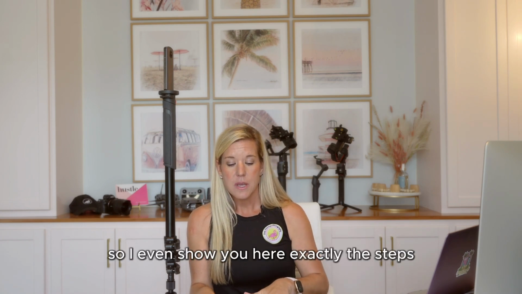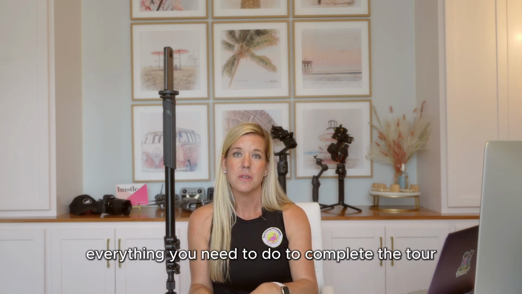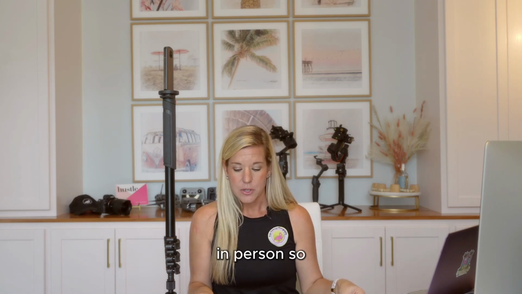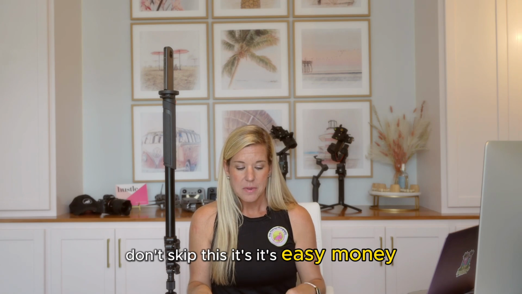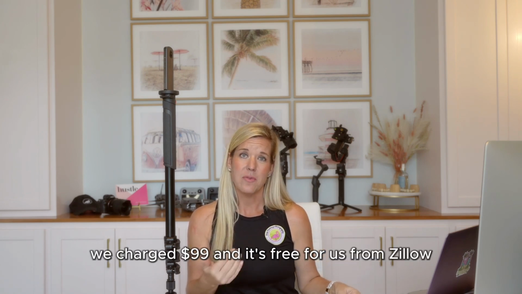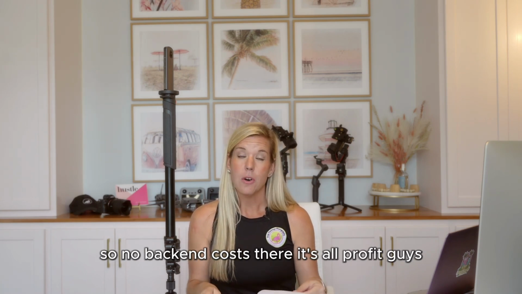So I even show you here exactly the steps when you open the app, everything you need to do to complete the tour. And I'm also going to show you how to do a tour in person. So don't skip this. It's easy money. We charge $99 and it's free for us from Zillow. So no back end costs there. It's all profit, guys.